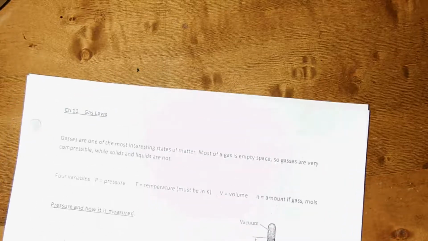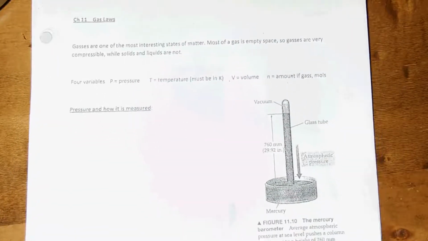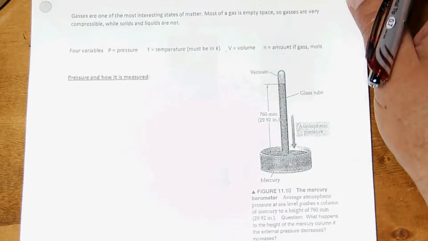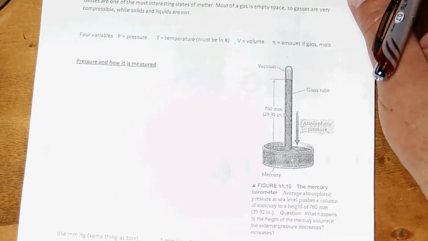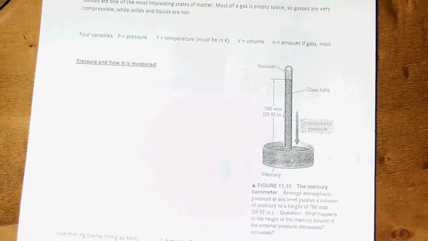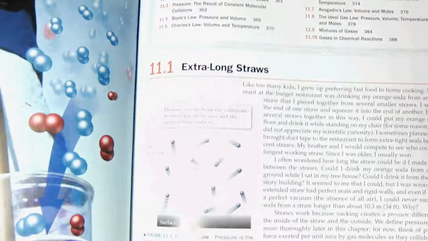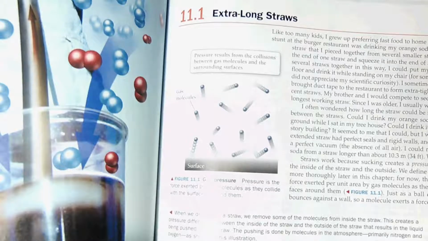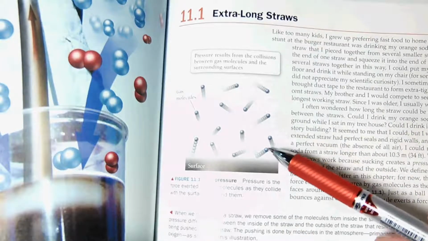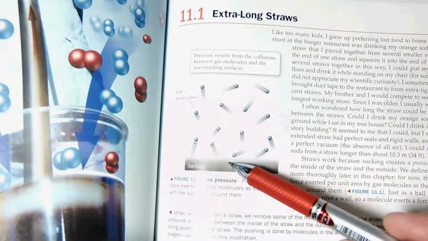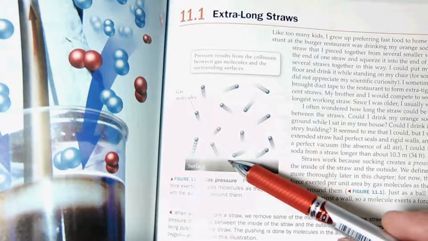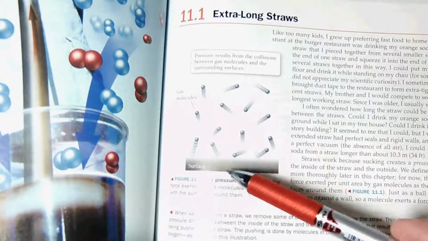Now, another thing we have to talk about with gases is measurement of pressure. Anytime you're handling a gas, you have to express the pressure that the gas is under. First, let's talk about what pressure is due to. Going back to your book again, it has this nice little picture showing you what causes a gas to exert pressure. Quite simply, individual particles of the gas slam into a surface. When that gas atom or molecule hits that surface, it's applying a force to the surface.